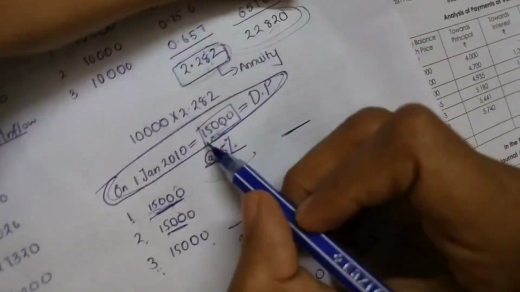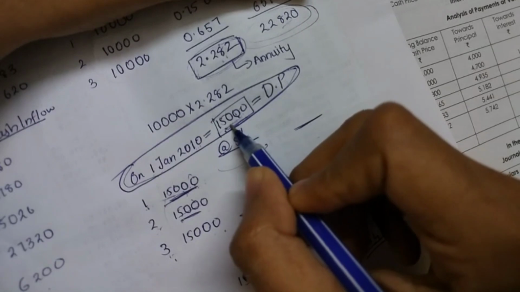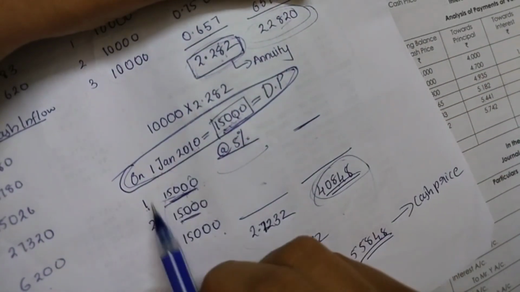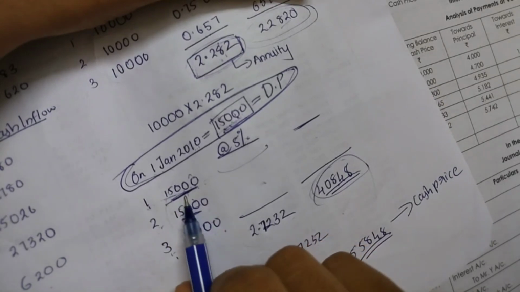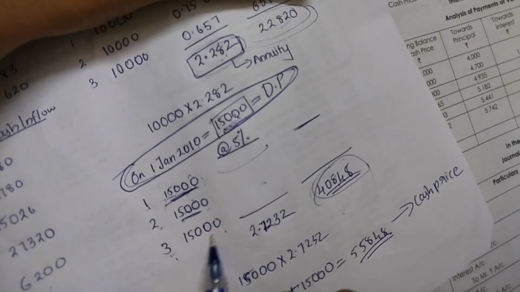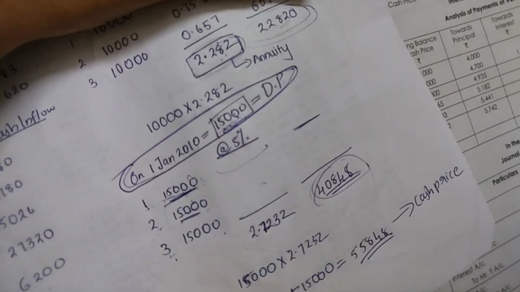So we know this 15,000 is already today's value. Is there any need to find the present value for this 15,000? No, because it is already a present value. But in case of these other 15,000s, this amount will be on 31st December 2010, which is a future value. This is also a future value, and this is also a future value, and I want to know the present value of these 15,000s.